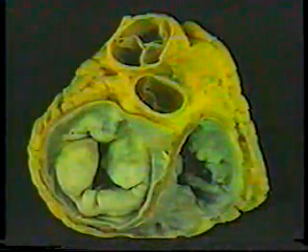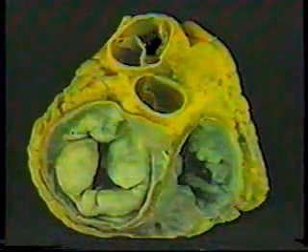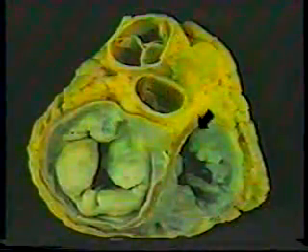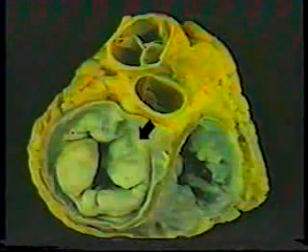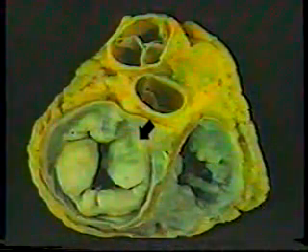This specimen has been sectioned in short axis at valve level. Note the semilunar valves, plus the tricuspid and mitral. This is a myxomatous mitral valve. The leaflets are thickened, redundant, and elongated. This gives the valve a hemorrhoidal appearance in short axis.